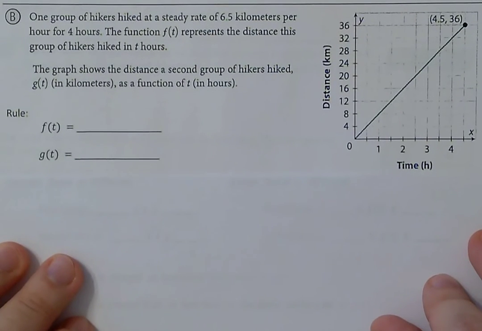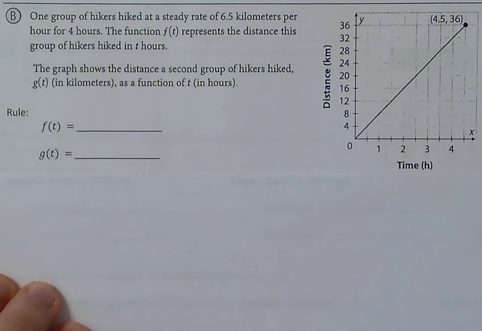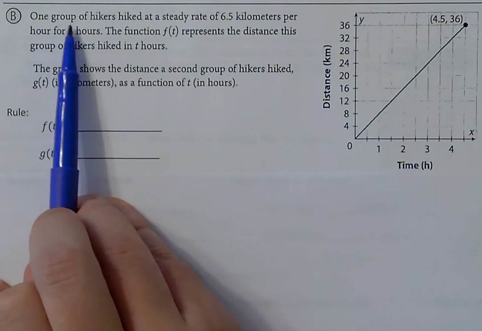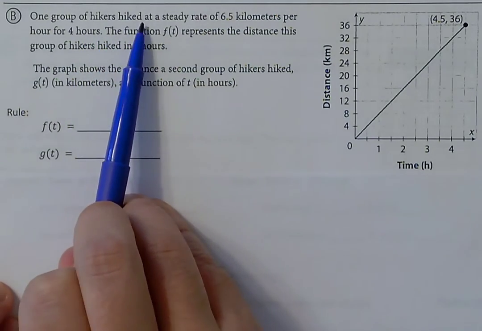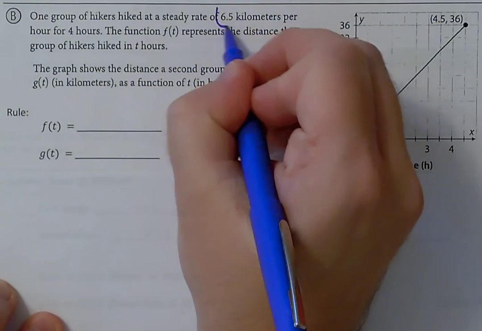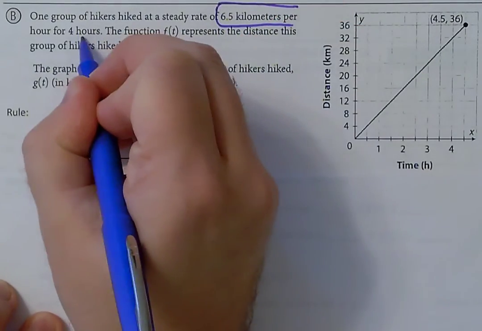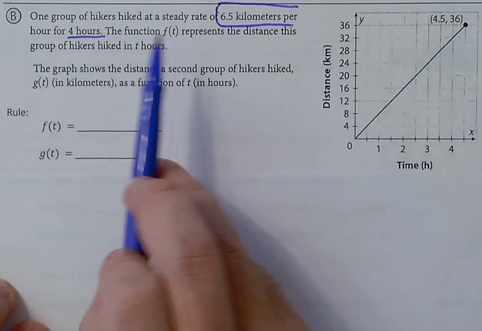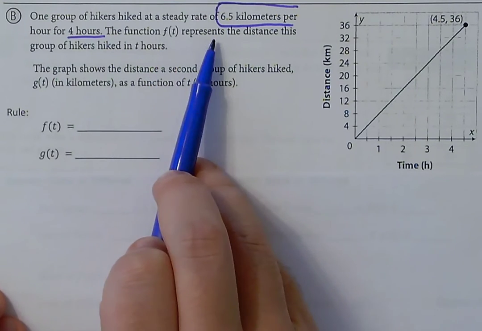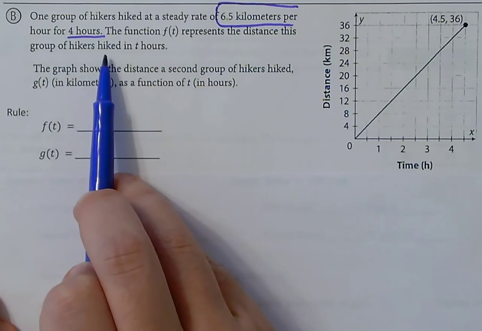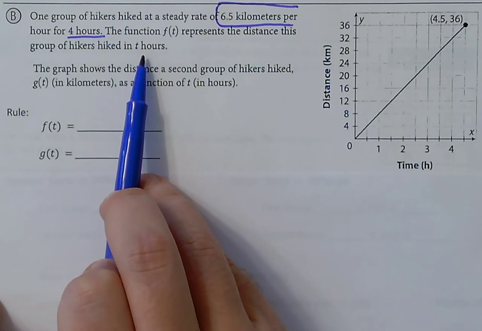For part B, our situation states that one group of hikers hiked at a steady rate of 6.5 kilometers per hour for 4 hours. The function f of t represents the distance that this group of hikers hiked in t hours.